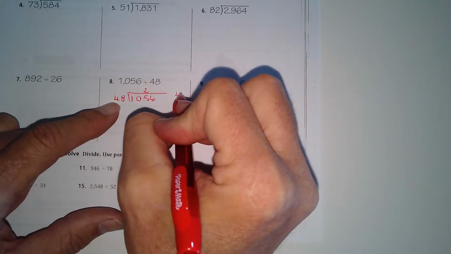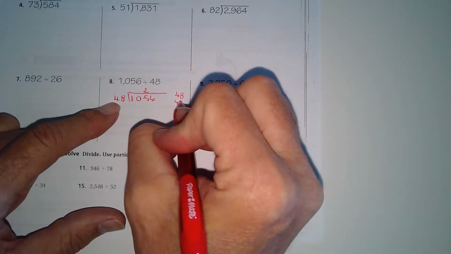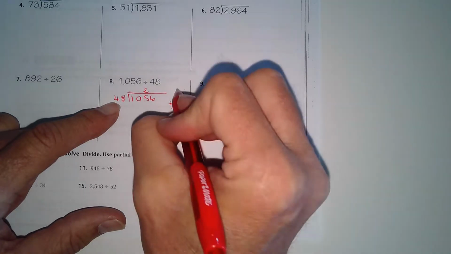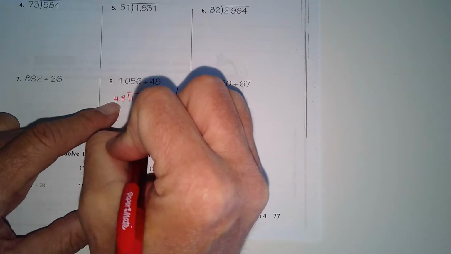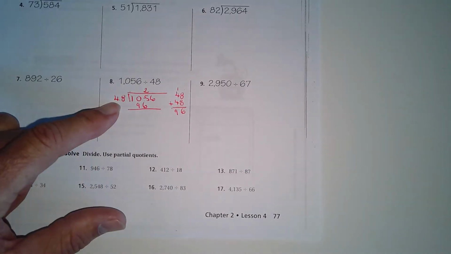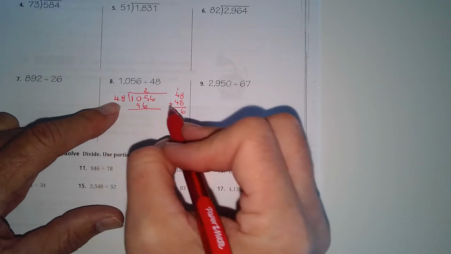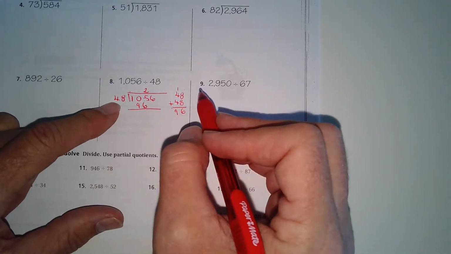So I think I could pretty safely put a 2 right there, and I'm going to go ahead and do 48. I could do 48 times 2 or 48 plus 48. It's the same thing. 8 and 8 is 16, carry the 1. 4 and 4 is 8, plus 1 is 9, 96. So I'm going to put a 96 right here. And what's left over, Mr. Paulson? I'm going to keep picking on you.